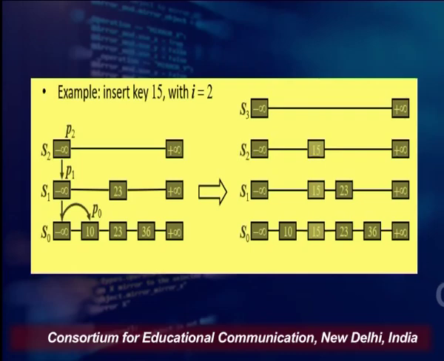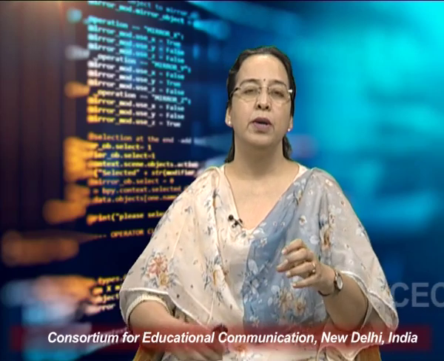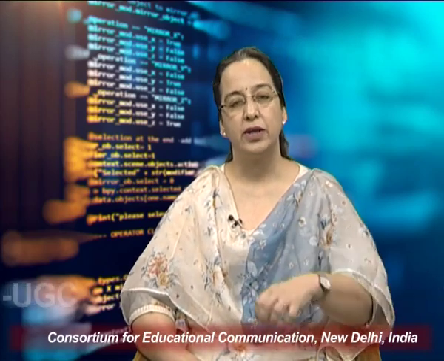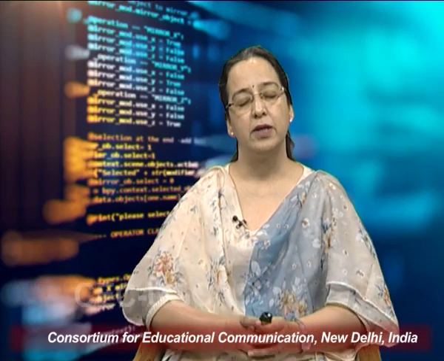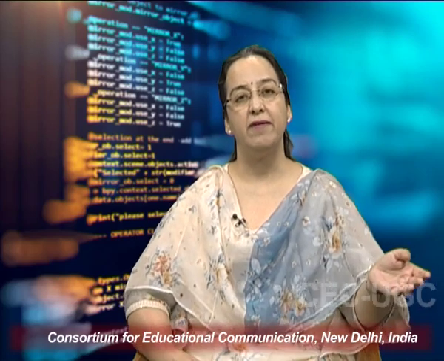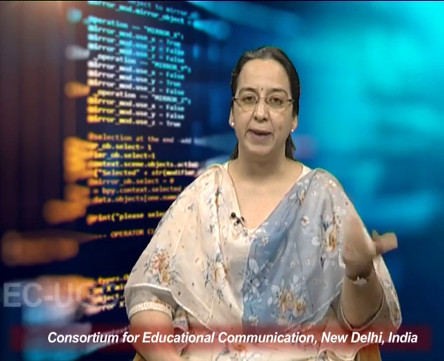So, this is the way in which we are going to insert the keys, and please comprehend that you need to incorporate the searching algorithm first. Look for the particular position where the element has to be inserted, and only then will you insert the element. If i is given as fixed, as in the previous example i equal to 2, that means on 2 more levels you will be replicating it.